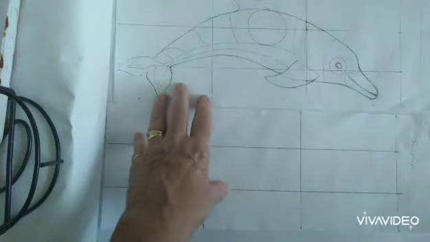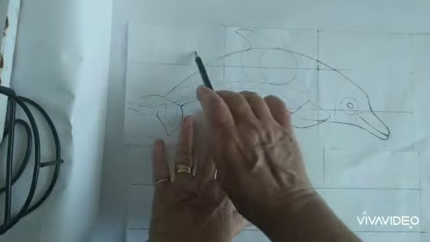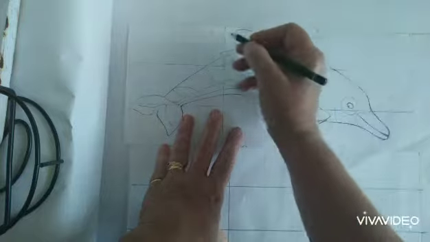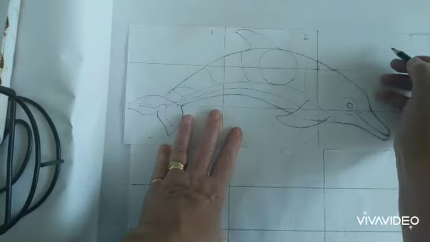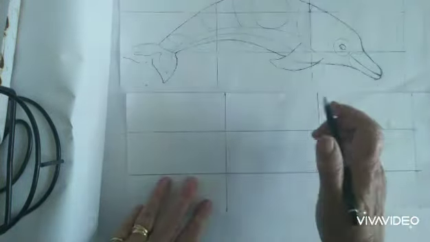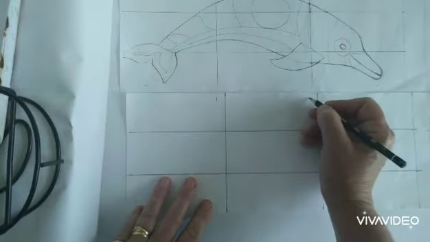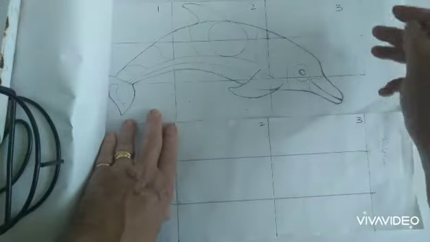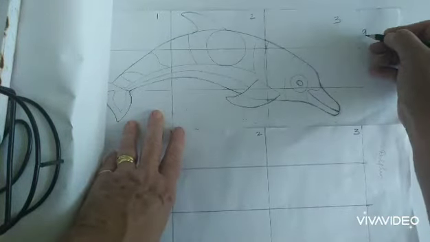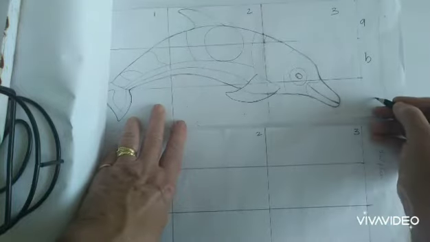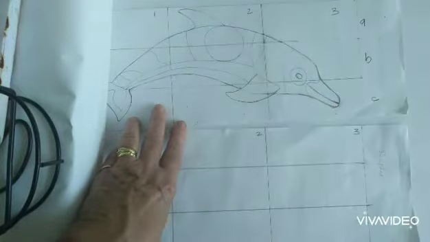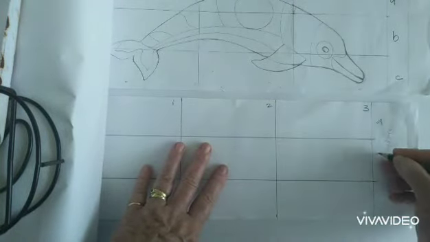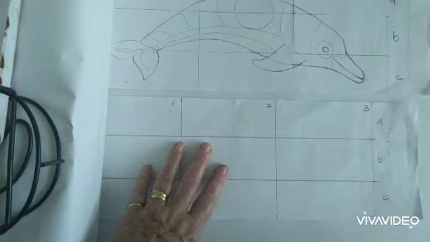So what we can do is let's start up here. There are 1, 2, 3 blocks. If you want, you can just number them. 1, 2, 3. And we are going to cut your dolphin out afterwards, so it doesn't matter. You can number on that space. Great. And then on the side, we can say A, B, C. There's also 3 going down. Great. So A, B, C.